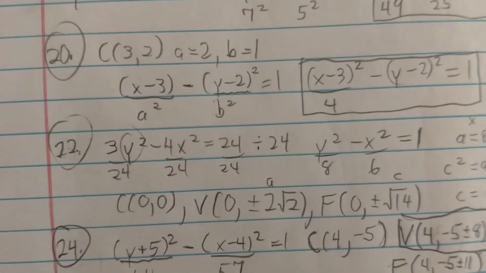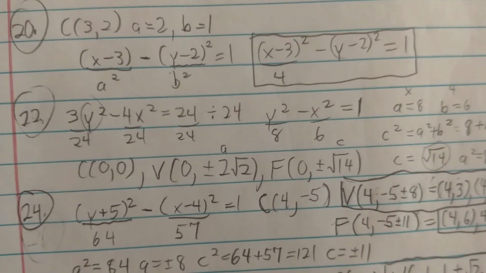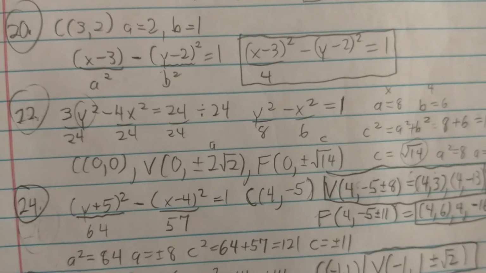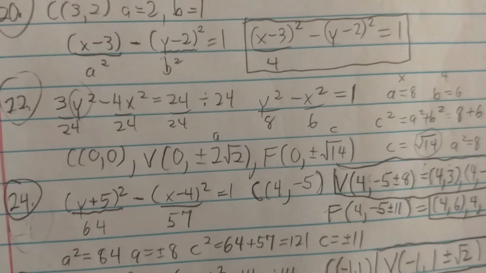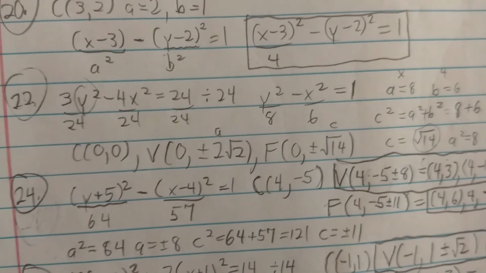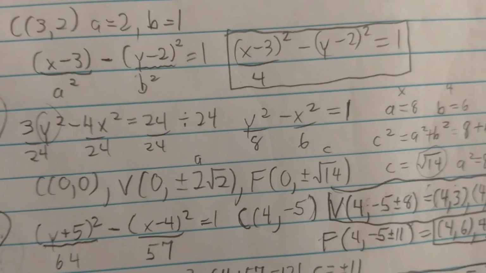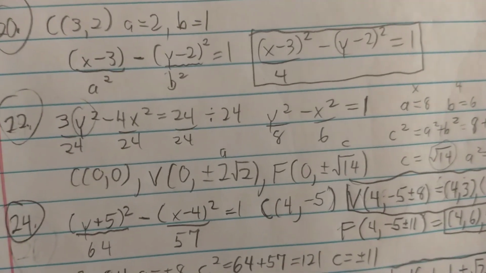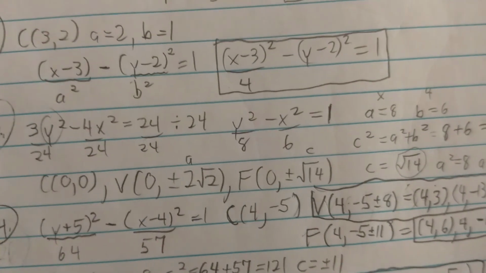Now here on 20, we have a center of (3, 2), and a equals 2, and b equals 1. So we have (x minus 3) squared over a squared minus (y minus 2) squared over b squared equals 1, or putting in our a squared and b squared, (x minus 3) squared over 4 minus (y minus 2) squared equals 1, and that's our equation.